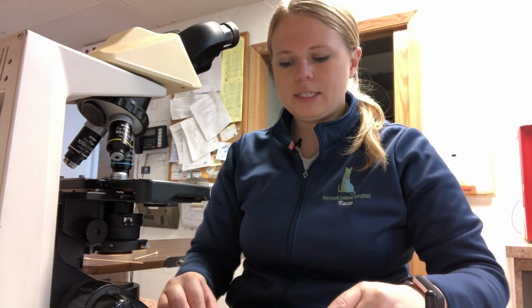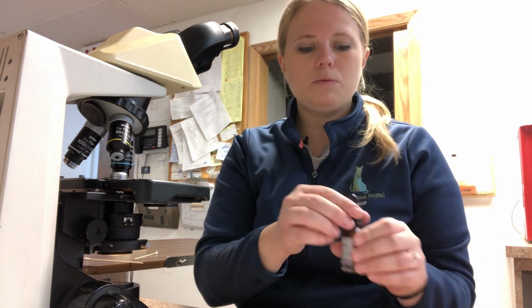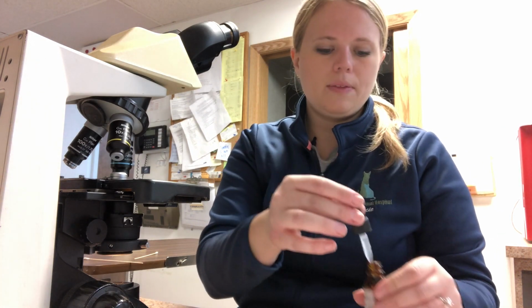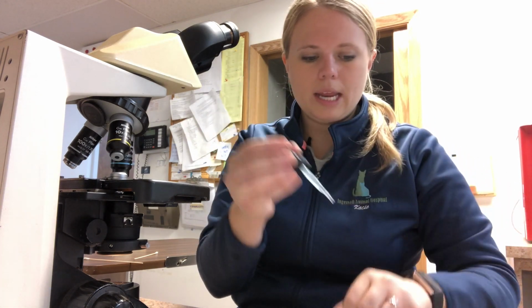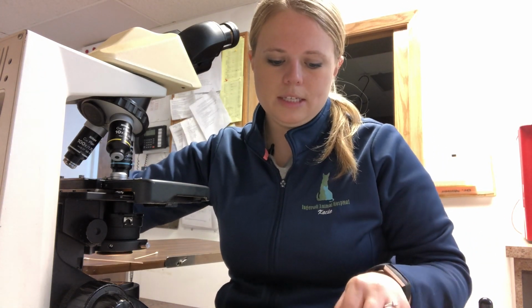For our ear swab samples, I've got 2 slides per ear. This slide here is what I have from the left ear. I'm going to fix one with mineral oil and then place a cover slip over top. And for that, I am looking for any possible parasites that could be in the ear that's causing this ear infection or the ear itchiness.